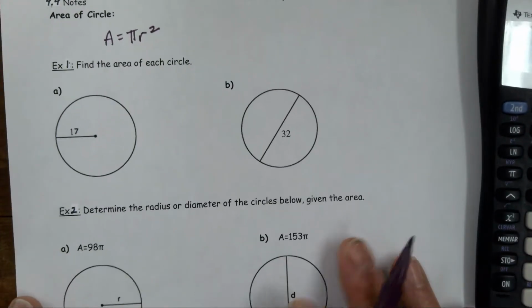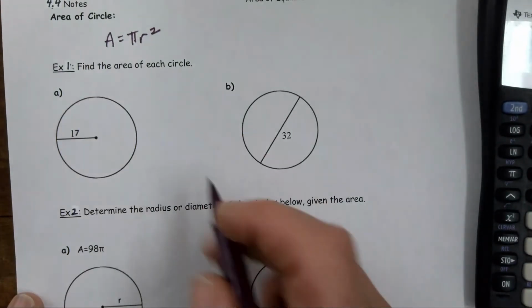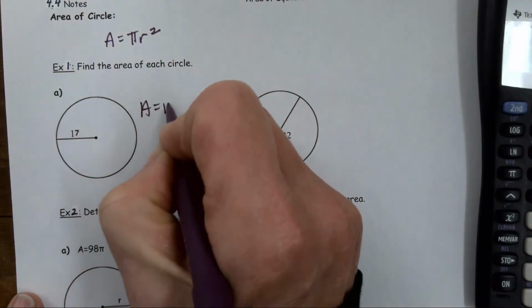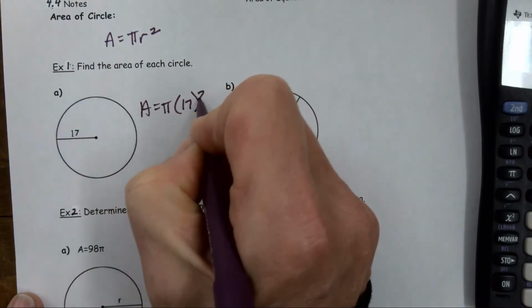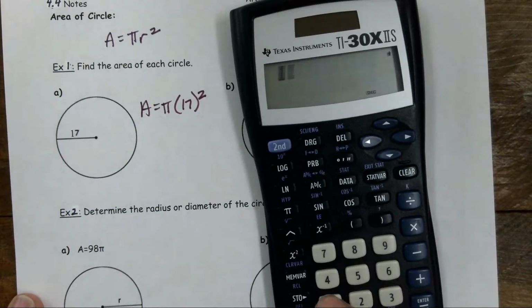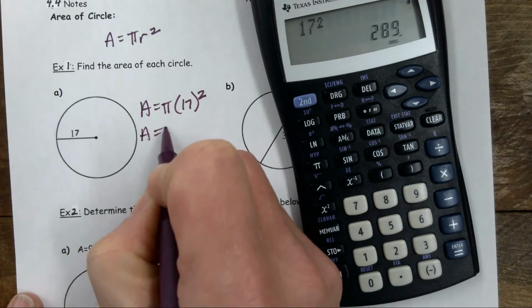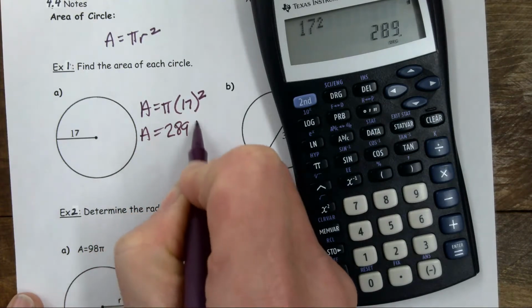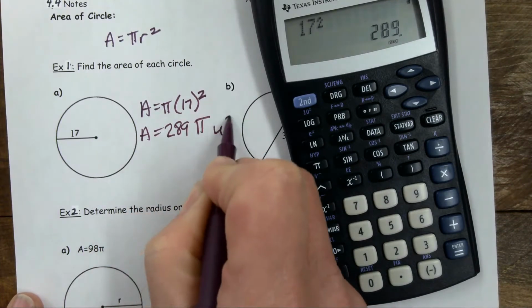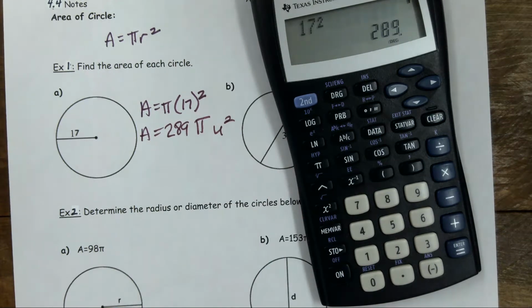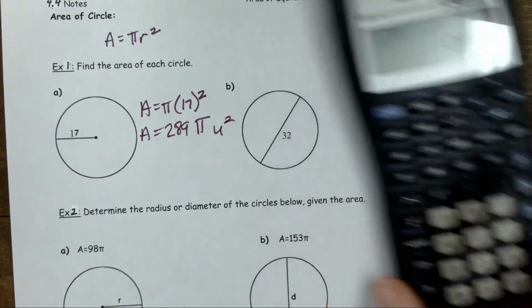So when I'm doing a problem like A, find the area is pi times 17 squared. So the only thing that I have to calculate is 17 squared. And when I write it, I would write it as the number first, pi at the end, and still units squared. So my answer is going to contain pi. Pi will be part of it.